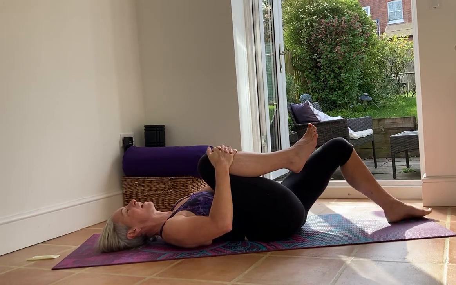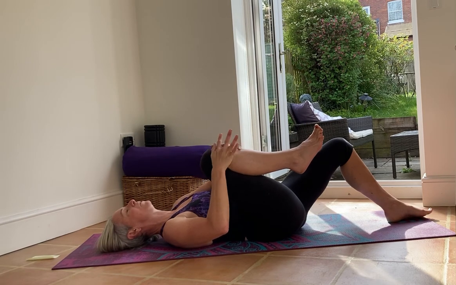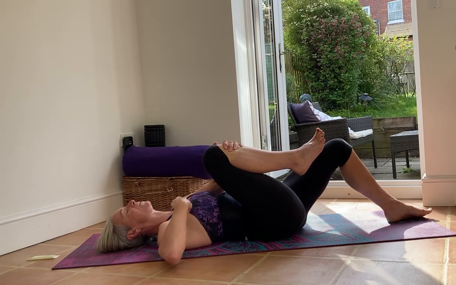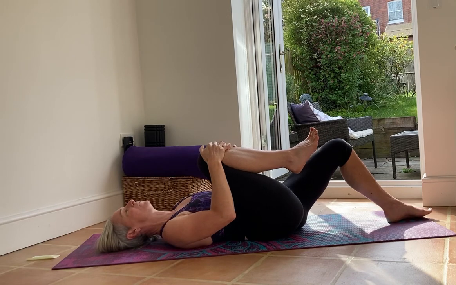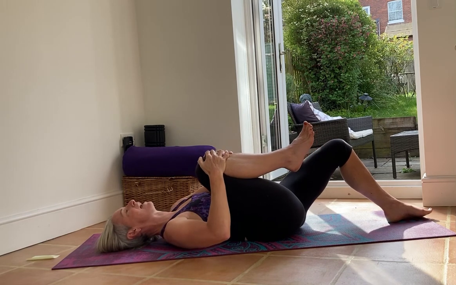And then just gradually ease that knee in towards the shoulder. So you're trying to get your knee around the outside of your rib cage. So don't pull it too tight across your chest, bringing it round the outside of your rib cage and down in towards your armpit.